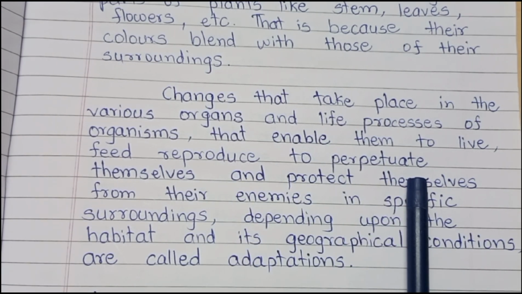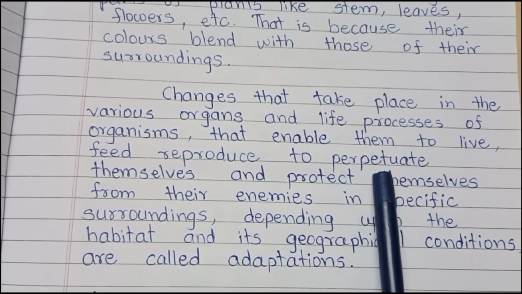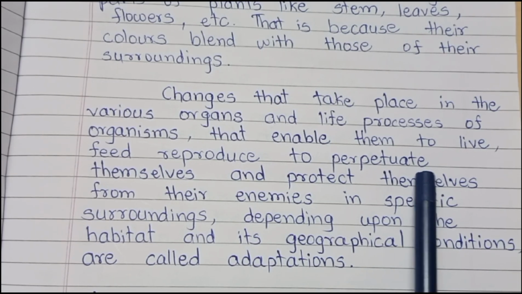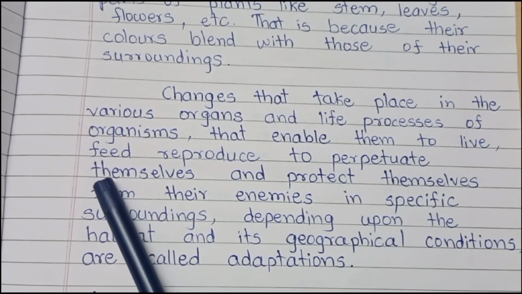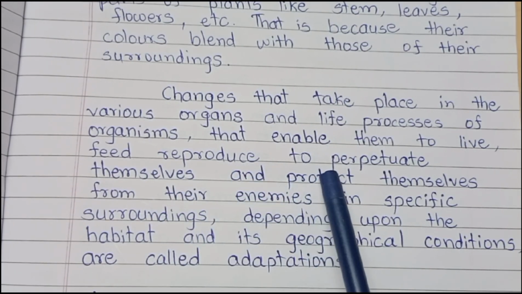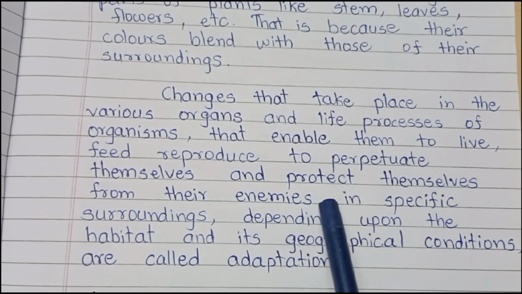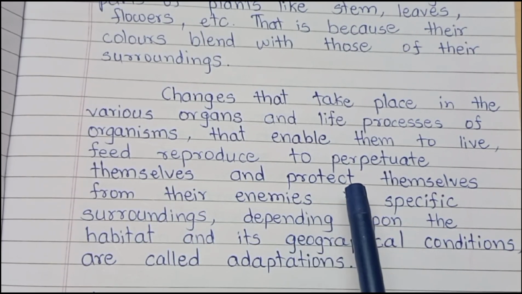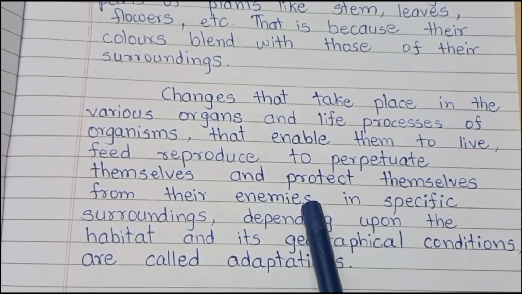Perpetuate means to keep alive, so they can keep themselves alive. They can reproduce to keep themselves alive and protect themselves from their enemies.